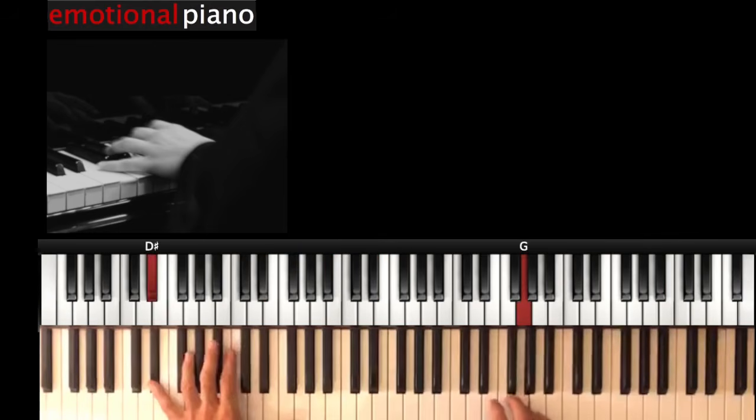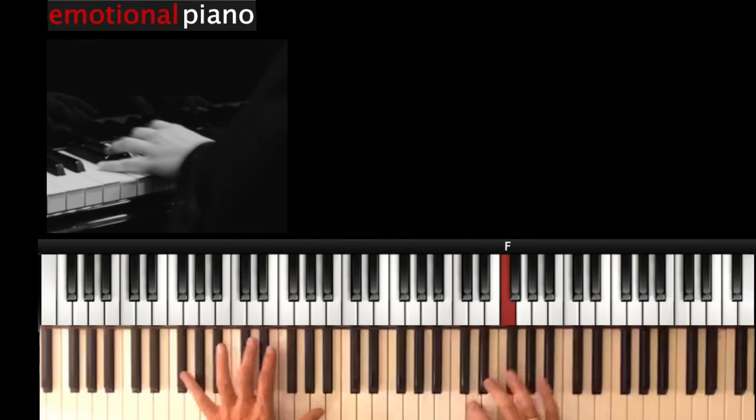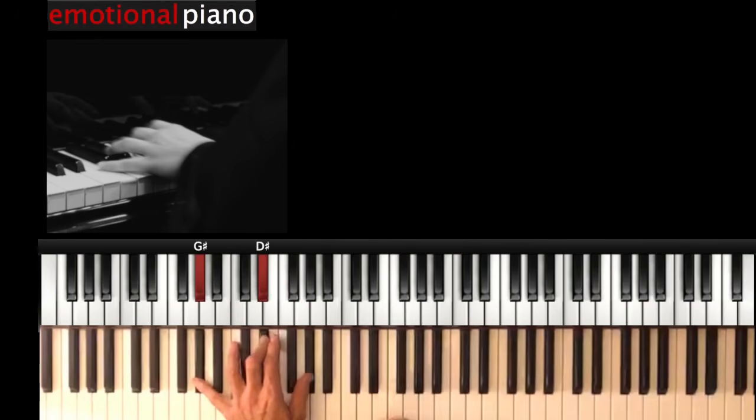Once again. So combine ascending and descending inversion of the melody.